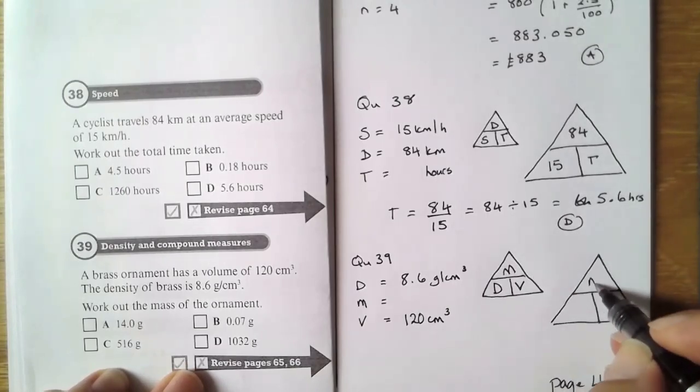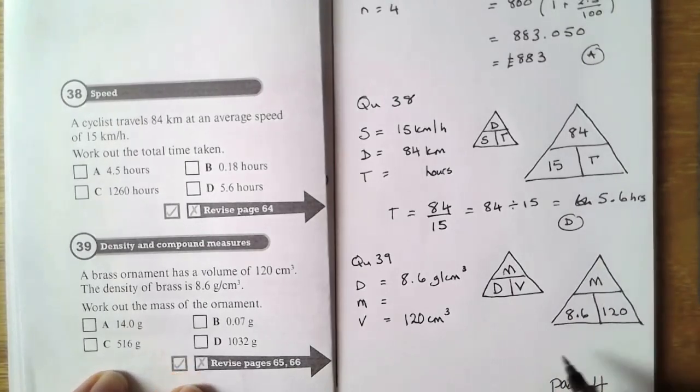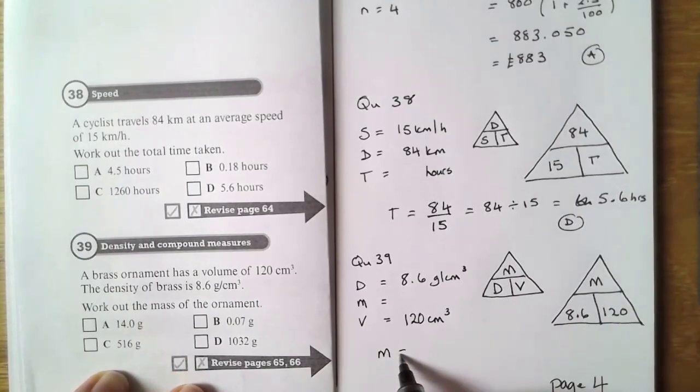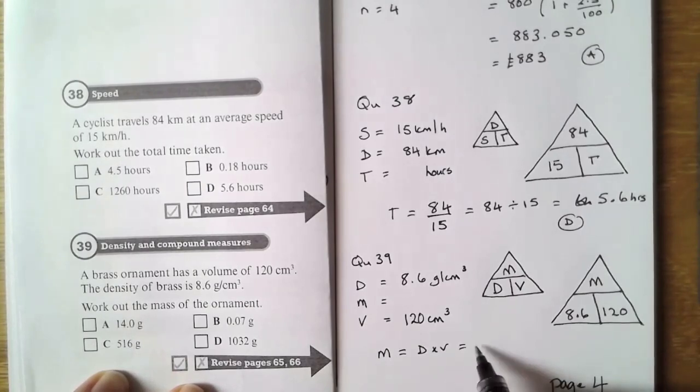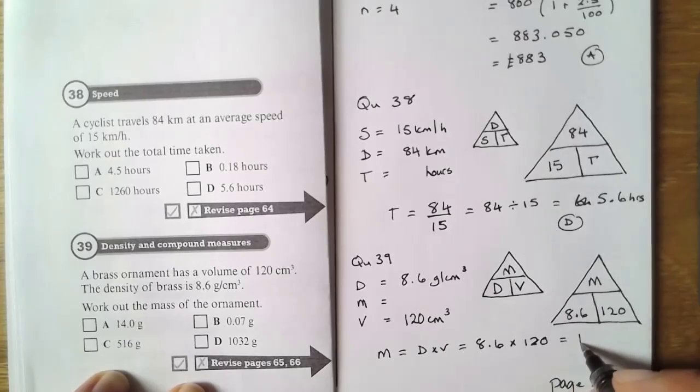Okay, we are looking for mass. We have density, volume. And this time we're taking the mass is going to equal the density multiplied by the volume, which is 8.6 multiplied by 120. And that altogether equals, put it into your calculator.